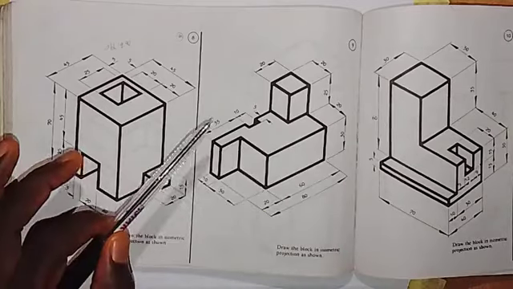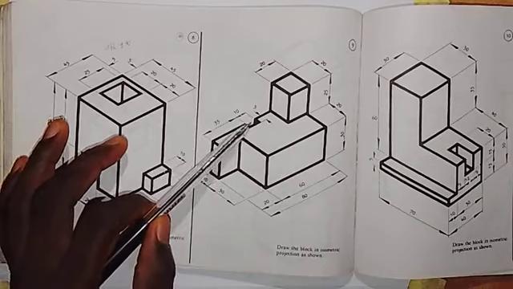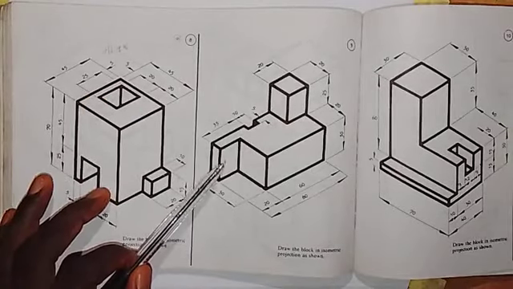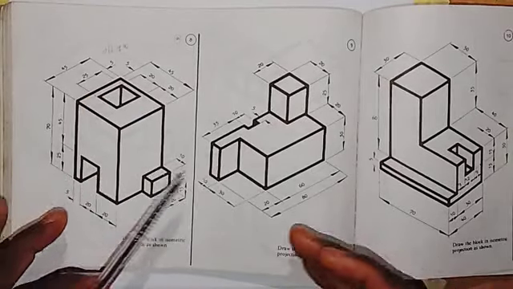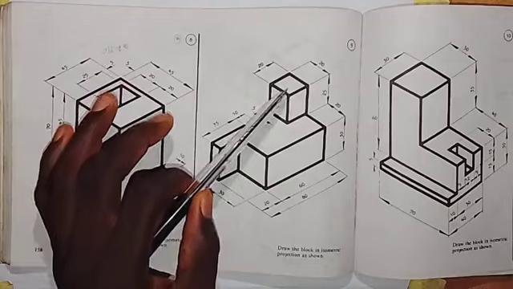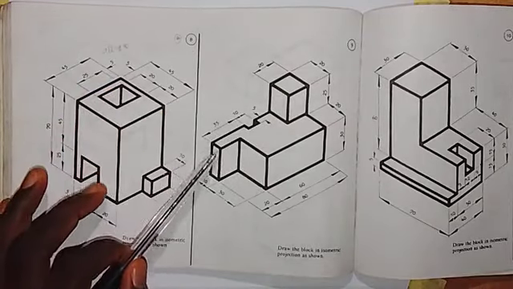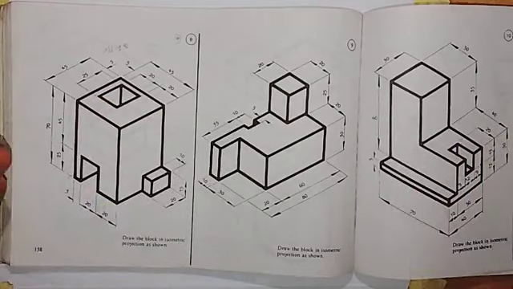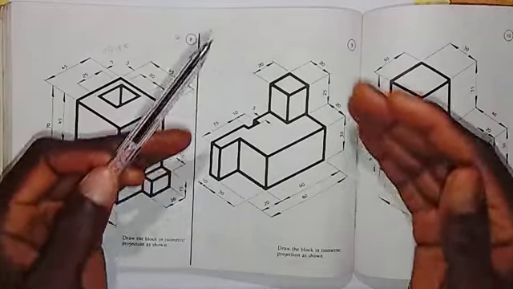So we have this feature, we have this particular feature, we have this feature, and we also have this particular feature here. We are going to bring them out, but I want us to start this way, without this feature, without this feature, without this particular one. Let us produce an isometric block, okay? Then we now bring out this feature.